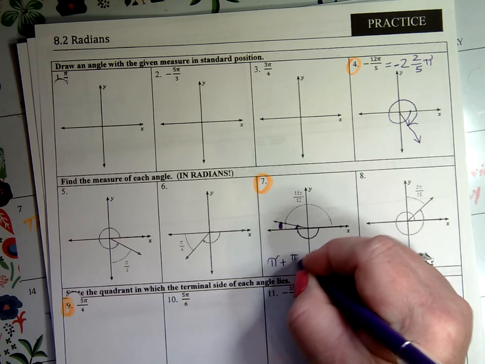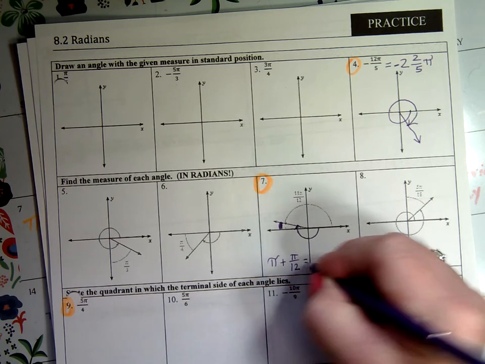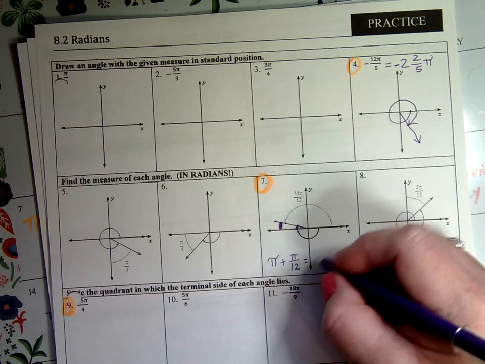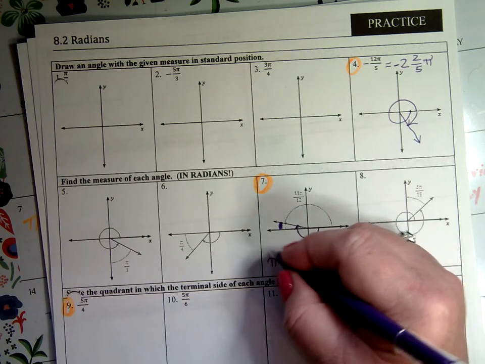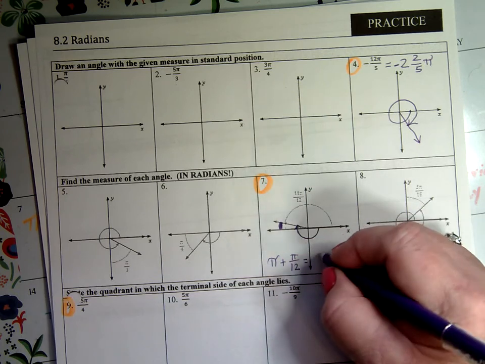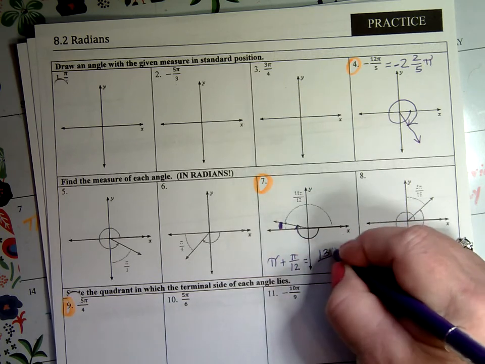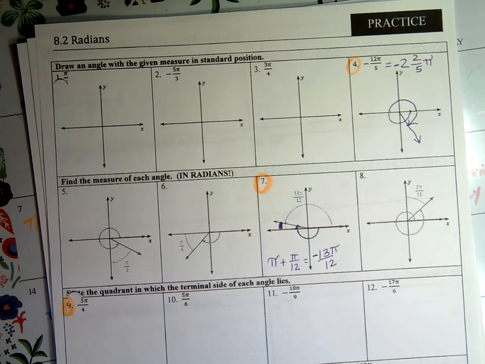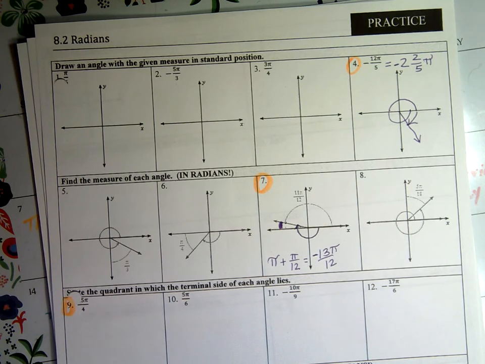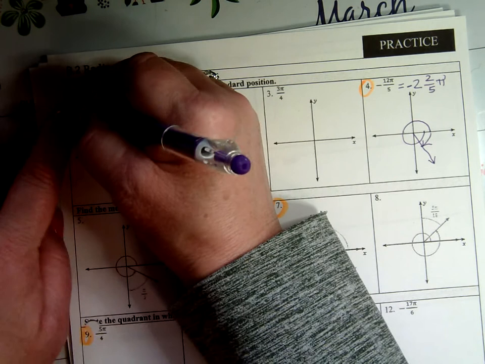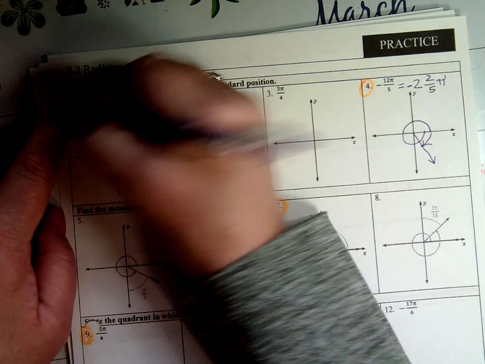If I make common denominators, this would be 12 pi over 12, plus pi over 12 gives me 13 pi over 12, but I went in a negative direction to get there. So that one was a little trickier. By the way, number 1 got hole punched off. Number 1 is pi over 5. So if you go to do that problem, you're looking at pi over 5.